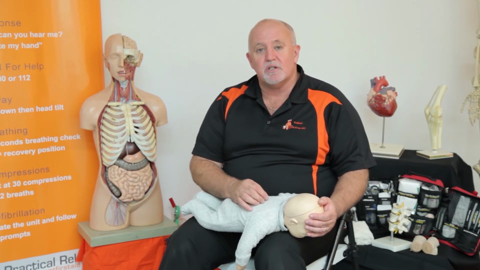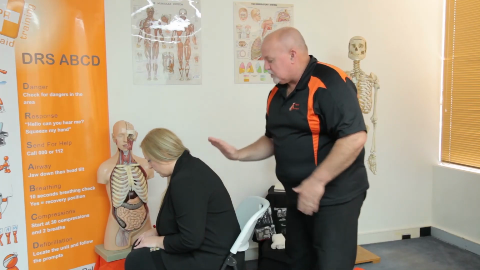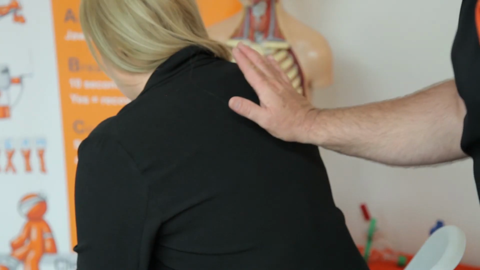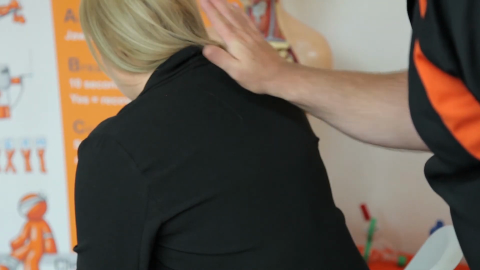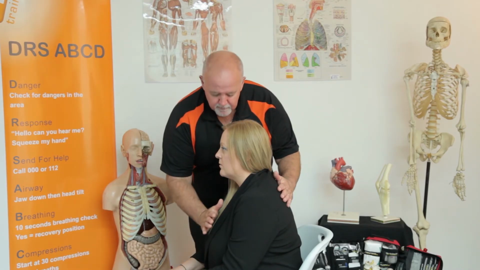There'll be agitation, distress, cyanosis, which is the blue in the lips, and eventually they may collapse as little to no oxygen will be circulated. Now, there are two techniques that we can use to assist someone who has a full blockage, that is the back smacks or the chest thrust.